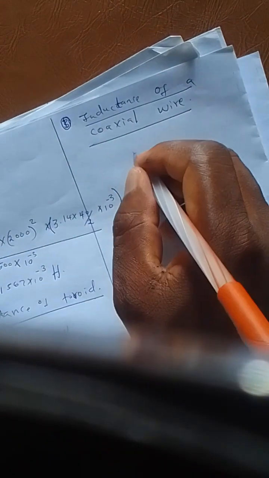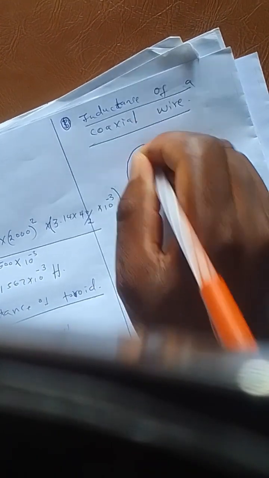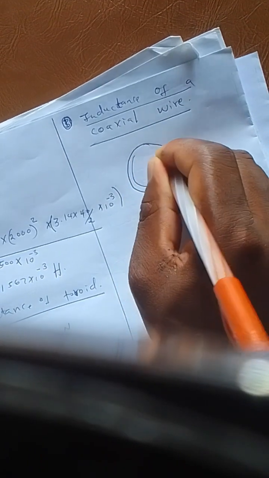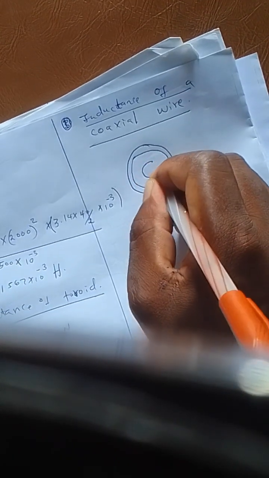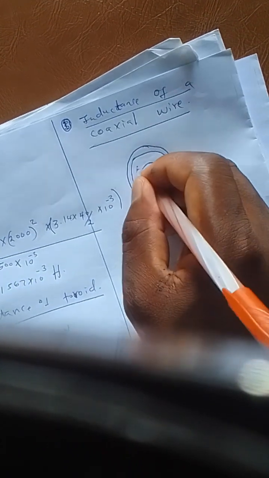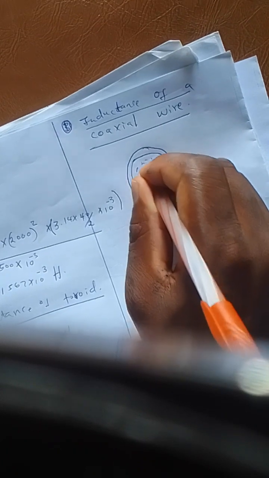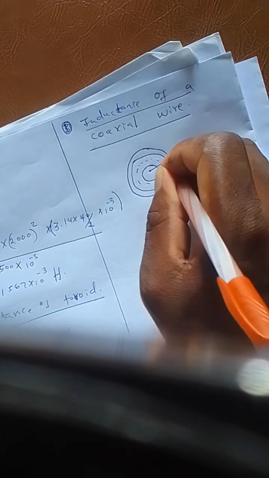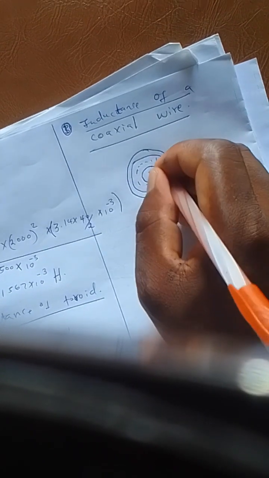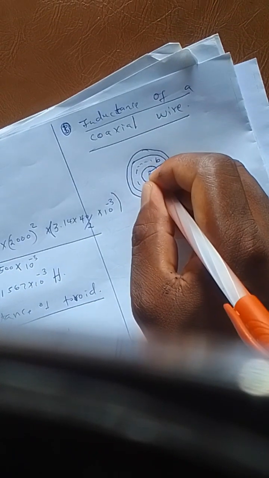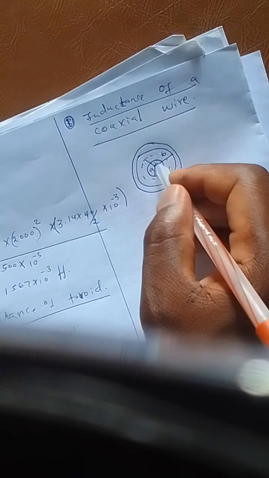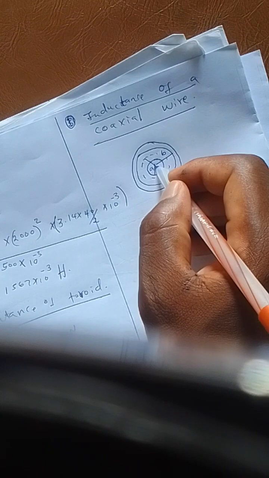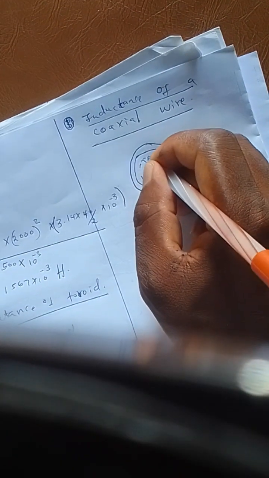Now, we take a coaxial wire to be of this nature, and remember, it has the outer cable and the inner one, and this is the outer layer. From this point to this point will be the radius of our cable, and I will say is equal to b, and from this point to this point we'll say is the radius of the inner wire, which is a, and from here to here will be the distance between the center of the inner wire to the point of interest, which we are going to give as r.